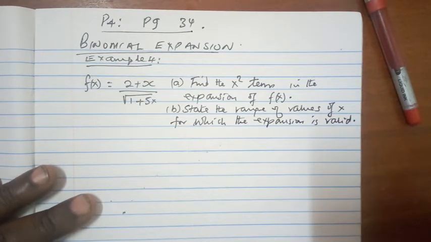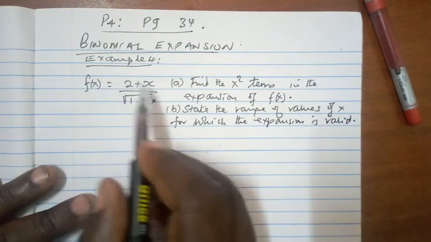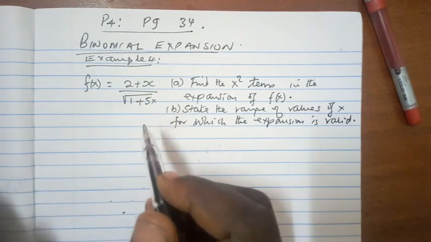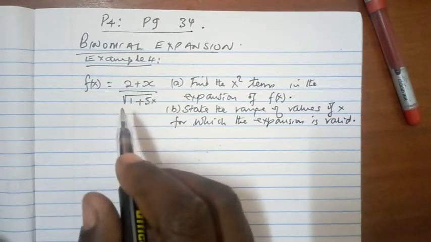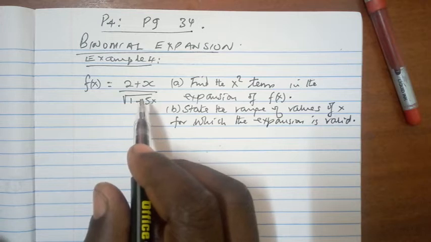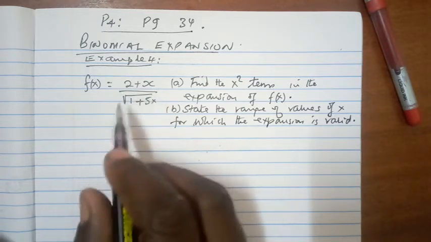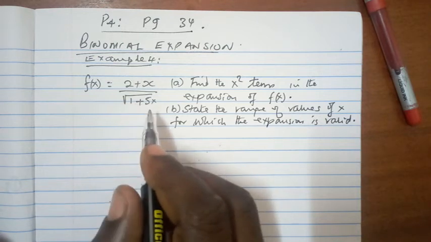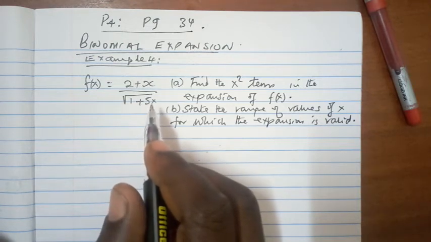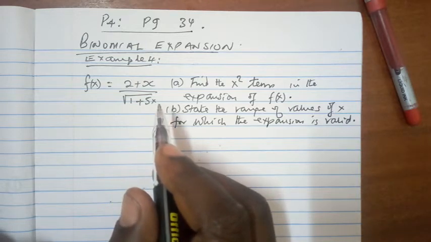Of course, what we need to understand is that with the function in this format, there is no way we can expand when we have a denominator, and more so when the denominator contains a variable that is supposed to be expanded.